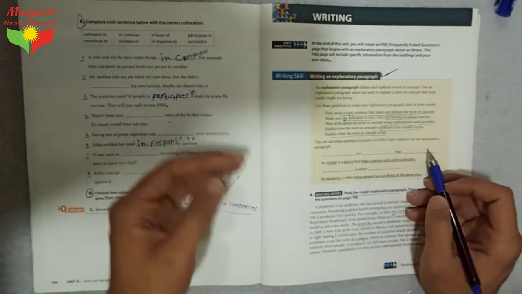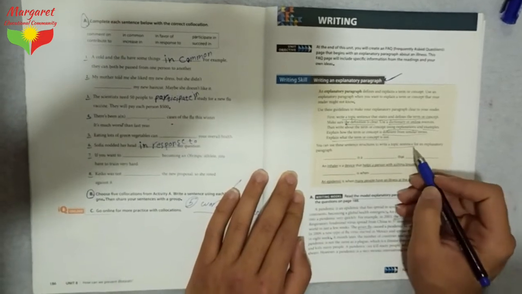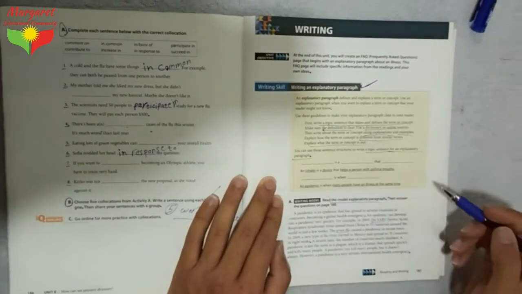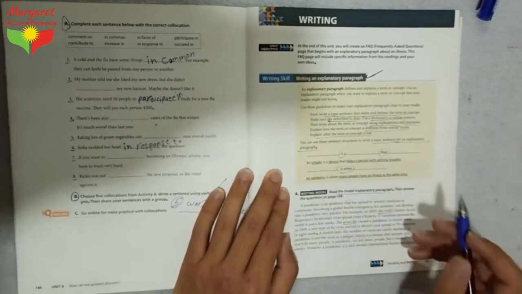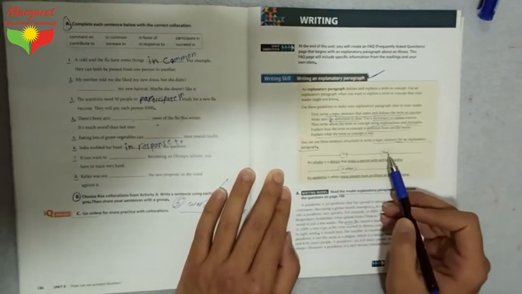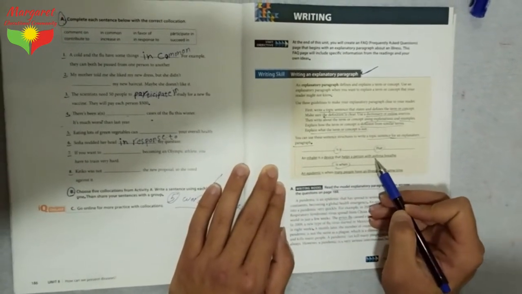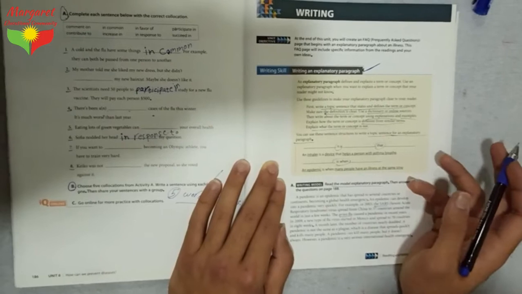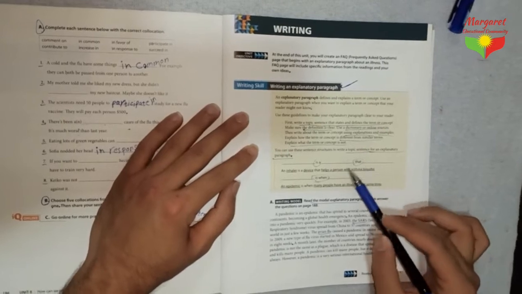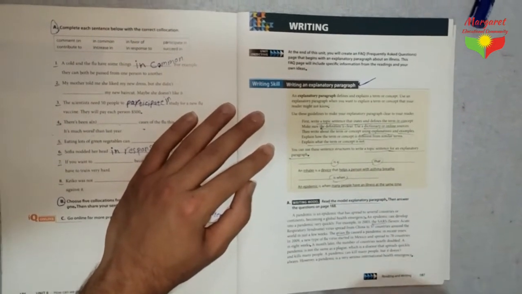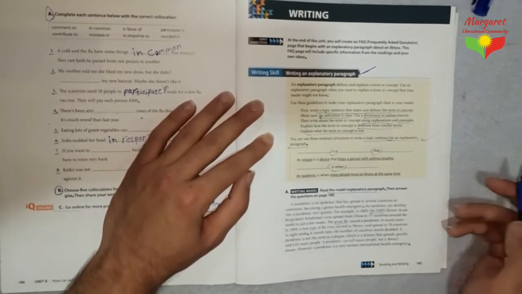For writing an explanatory paragraph, you need a topic sentence. To write a topic sentence for an explanatory paragraph, use these phrases. You need these sentence structures. For example, "___ is a ___ that ___." Look at this example: an inhaler is a device that helps a person with asthma to breathe. We have also this. My dears, this is like a blueprint, like a sketch. It is like a plan to help you write a strong topic sentence for an explanatory paragraph.